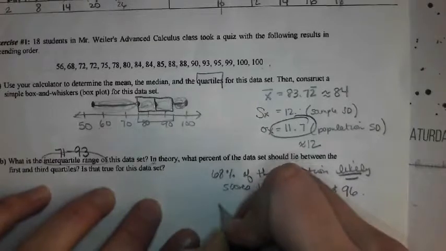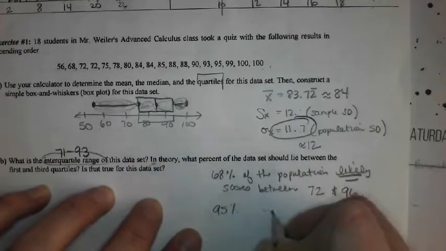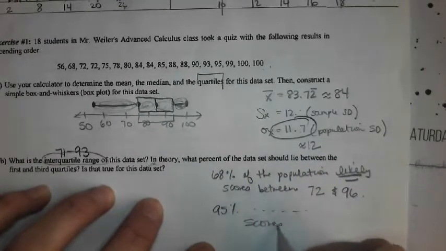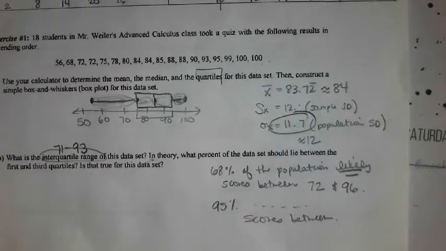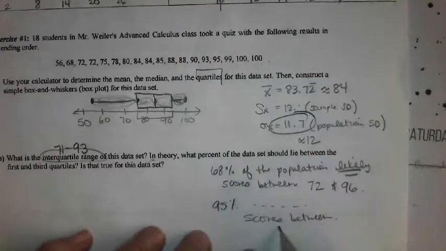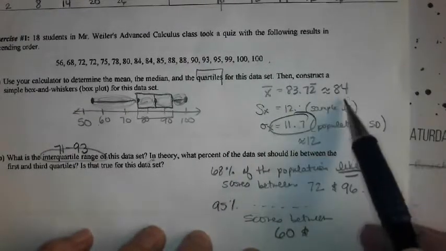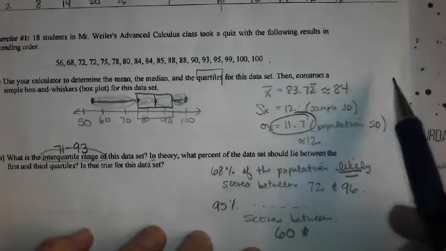And 95% of the population scores between, and we want to go 2 standard deviations above and below the average. So that's 24 points above and 24 points below. 24 points below is 60. 24 points above is 108.